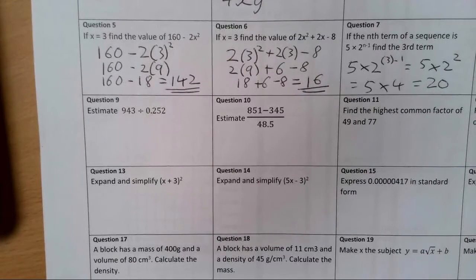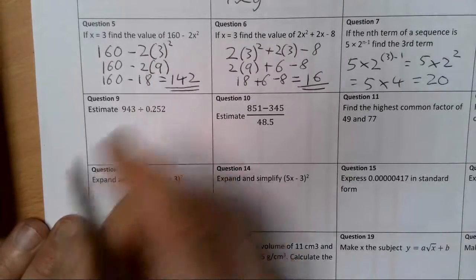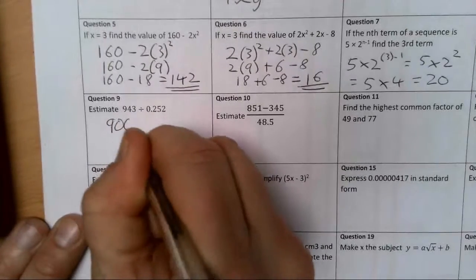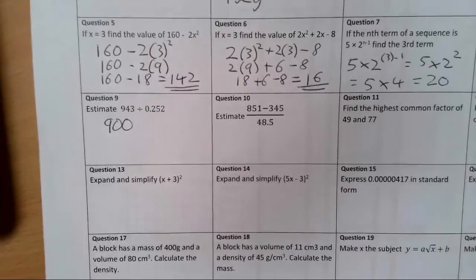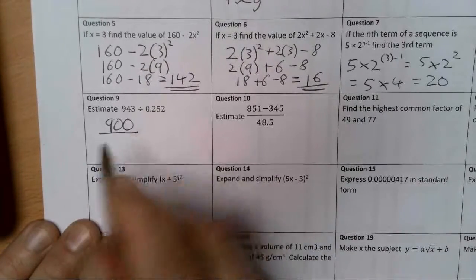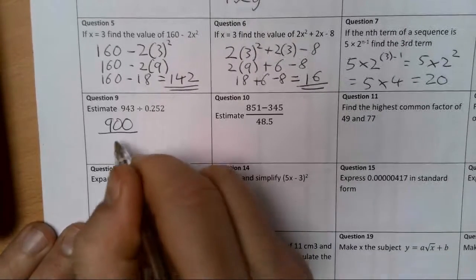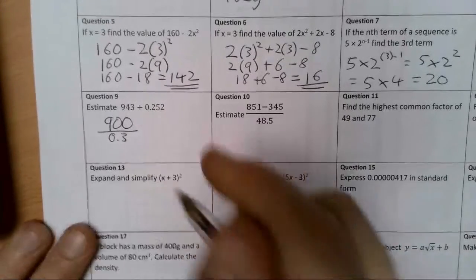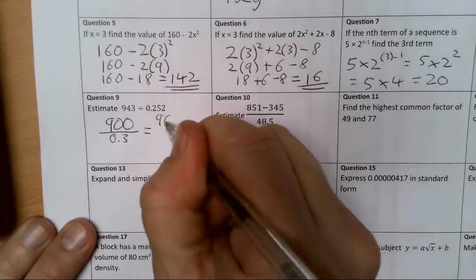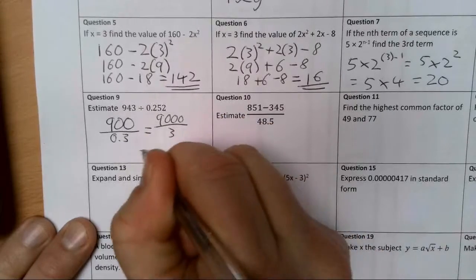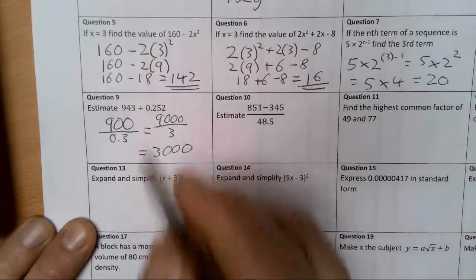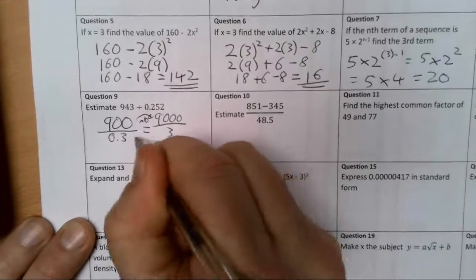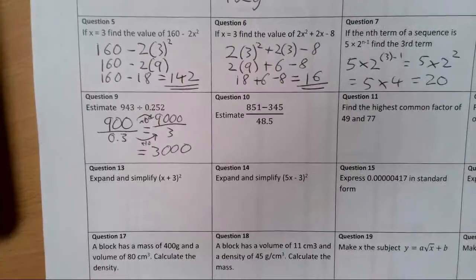943 divided by 0.252, but we need to estimate. So we're just going to estimate, so I'm going to round that to one significant figure. That's going to give me 900. Can't round that up to 1,000, one significant figure. And then I'm going to divide that by, to one significant figure, this would be 0.3. So 900 divided by 0.3 is the same thing as 9,000 divided by 3, which is just 3,000. All I've done there is I've used equivalent fractions to make that division easier.